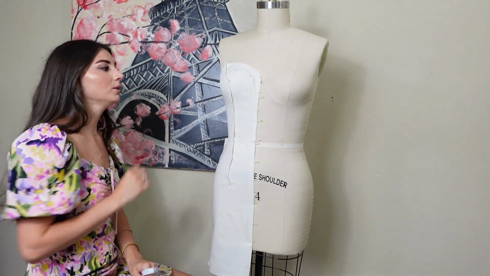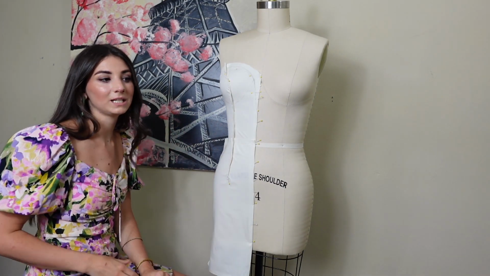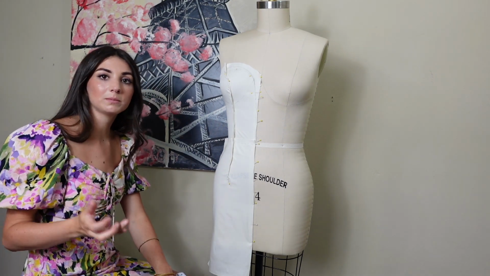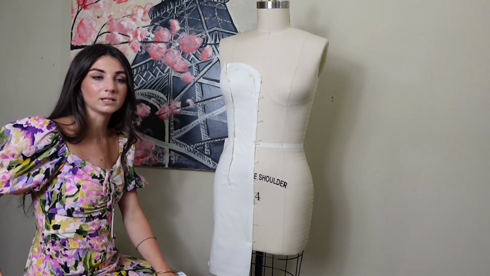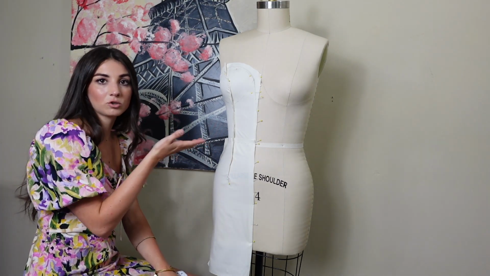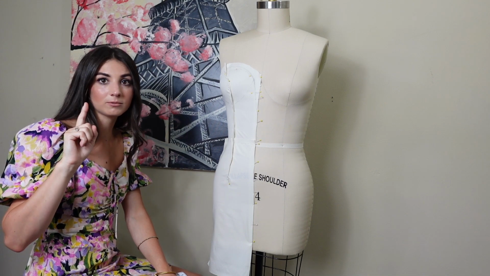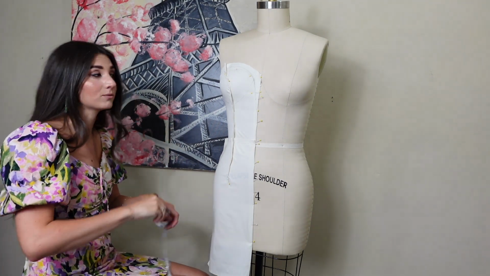Okay, so since we're using muslin fabric, this is also really nice because you can just write notes on it if you need to. So we're gonna start making adjustments to the bust, the waist, and the seat. So let's first begin by taking the actual measurements of the dress form to make sure that you have a clear understanding of the size, right? And we're gonna write them right down onto the dress form.